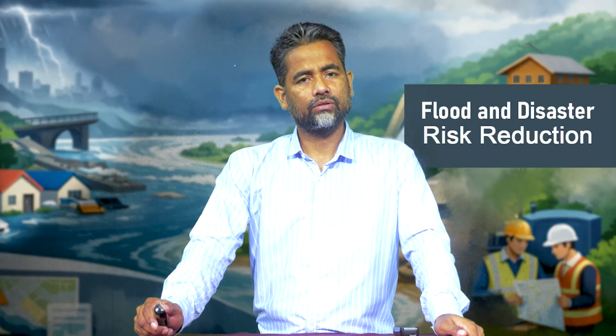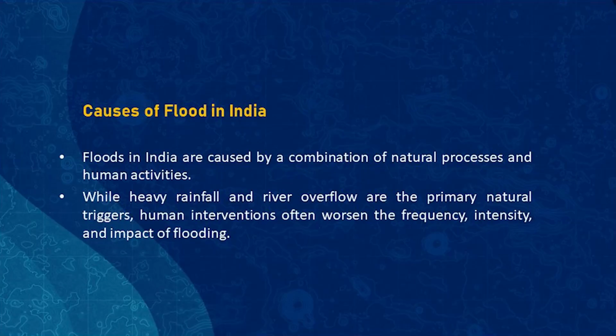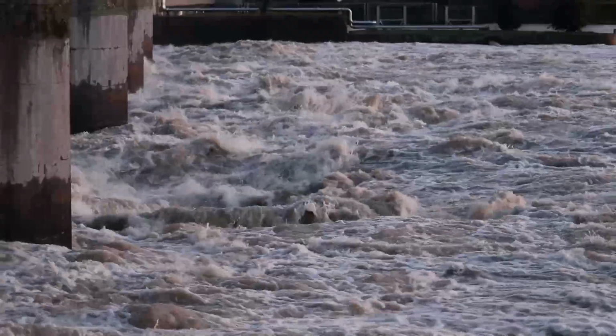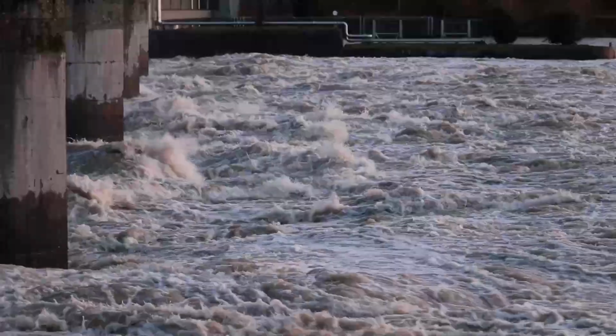Now we will discuss causes of flood in India. Floods in India are caused by a combination of natural processes and human activities. While heavy rainfall and river outflow are the primary natural triggers, human intervention often worsens the frequency, intensity, and impact of flooding. Let us first discuss the natural causes.